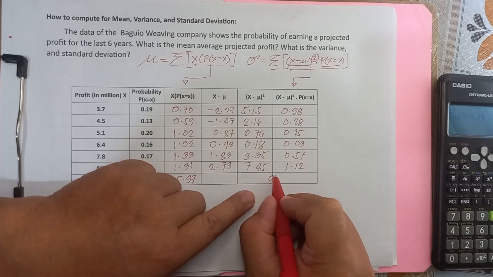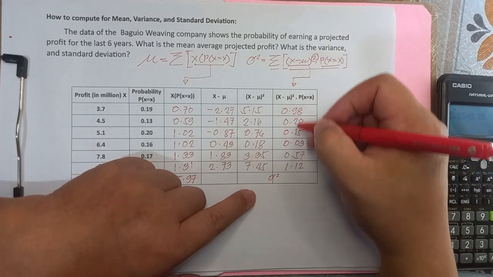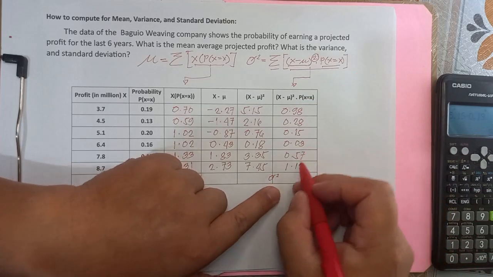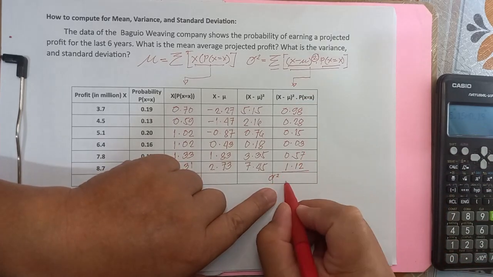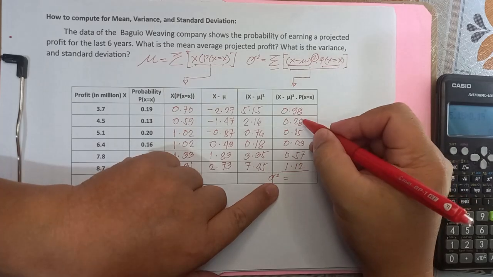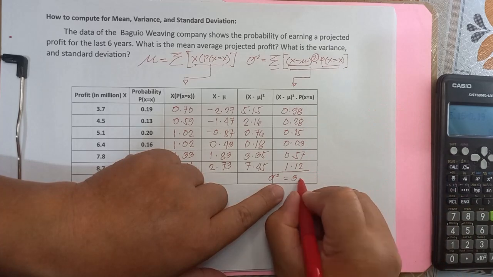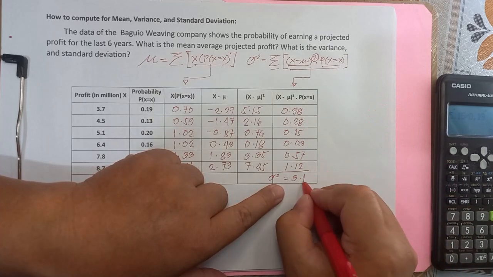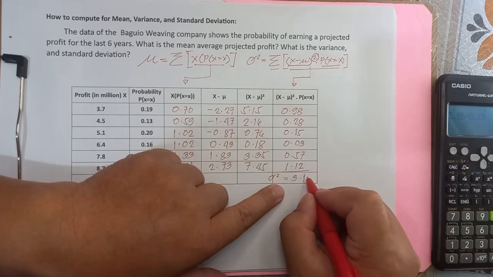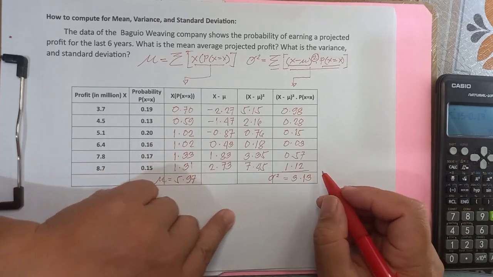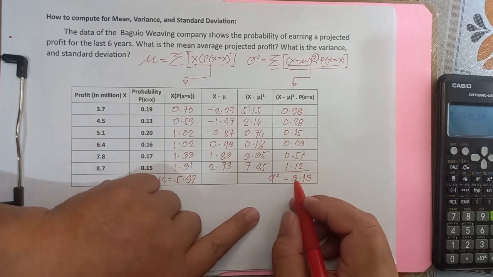So the variance is the summation of this column, which will give you 3.13. So what is that? That is actually the variance.